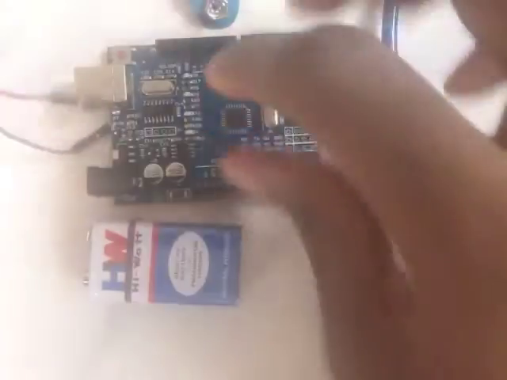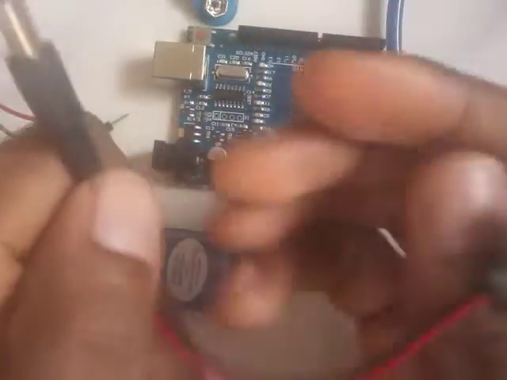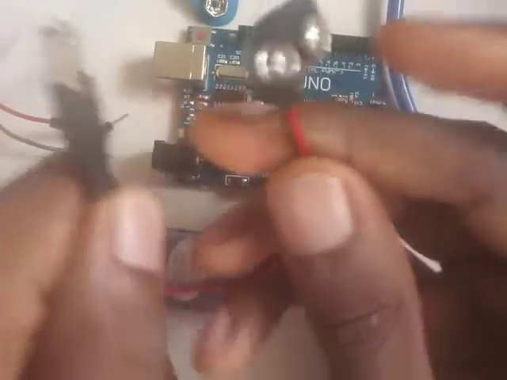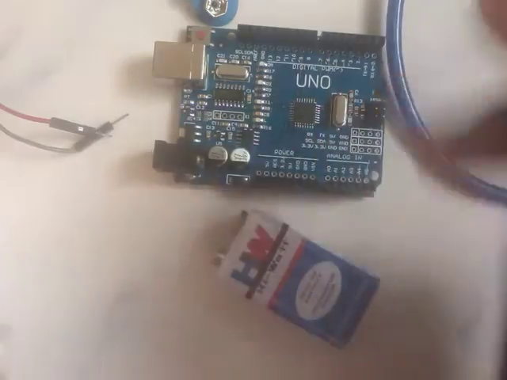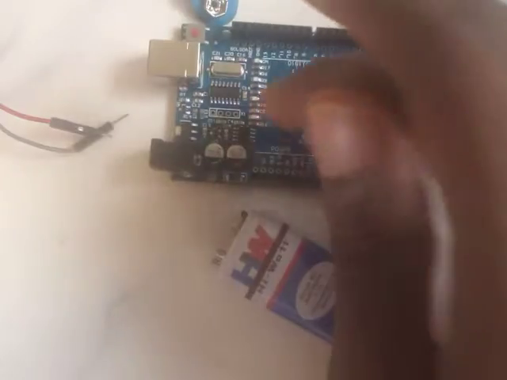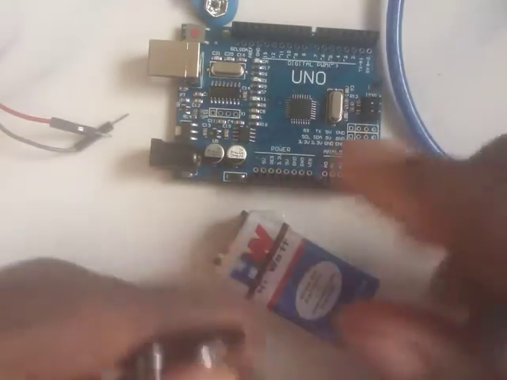First, I'll be demonstrating how to power it through the DC plug. So this is the DC plug. We plug this to this battery here, and we'll use this to power the Arduino board. So now plugging this to the battery.